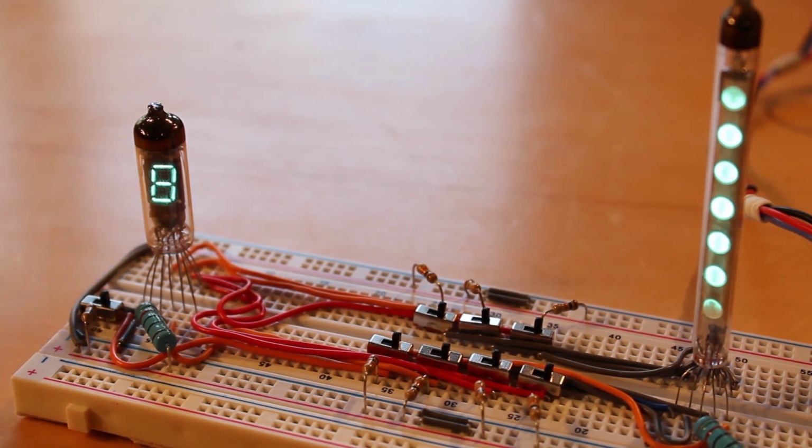But for now, we're just going to stick with the blinking light, and hopefully as soon as my Russian VFDs get here, we can cut the circuit boards and put them in place and see how they look. But in the meantime, that was my deep dive into vacuum fluorescent displays. I hope you guys enjoyed it and maybe learned a little something about VFDs.